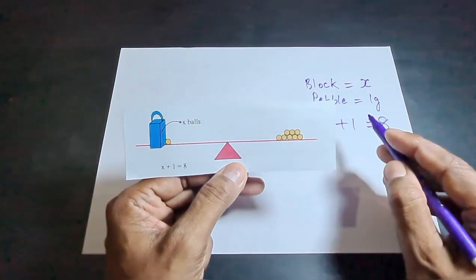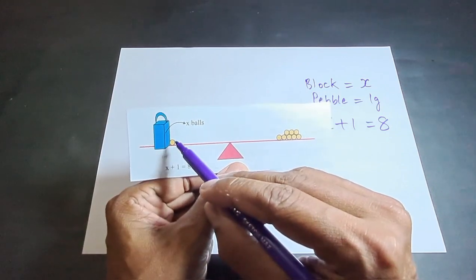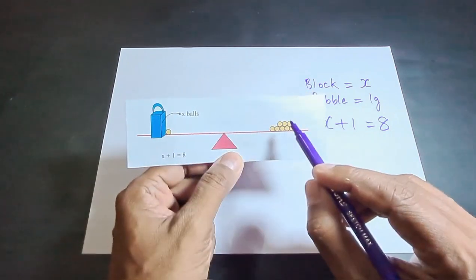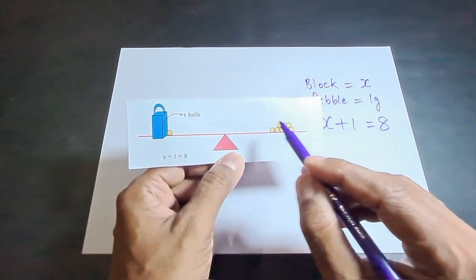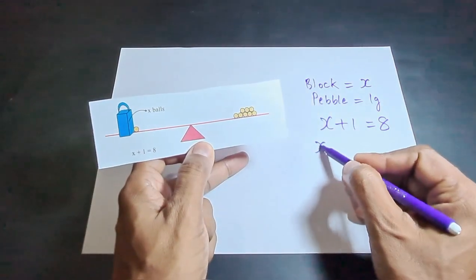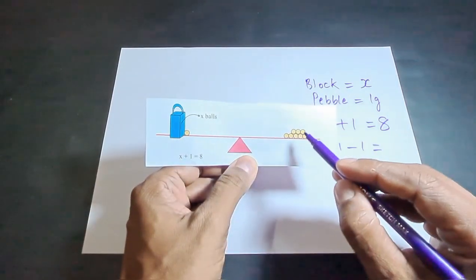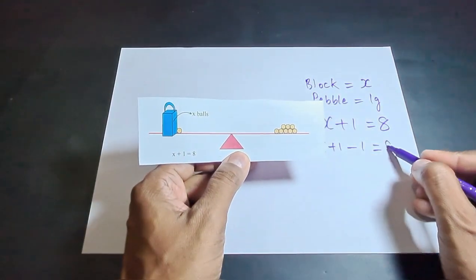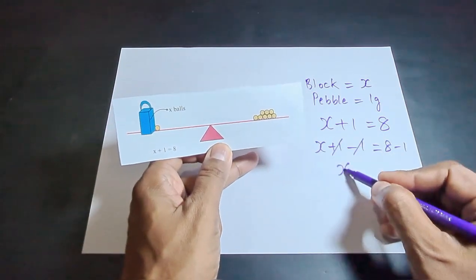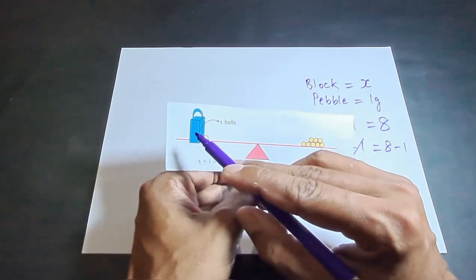To get the value of x, remove this one ball or pebble from the left hand side. So obviously this will be lighter than this. So in order to balance this, you have to remove one ball from here also. So remove one from the left hand side, that means remove the ball, and remove one from the right hand side. So you will get plus 1 minus 1, this will balance out, and you will have only x remaining, that means the cubical block remaining on the left hand side.